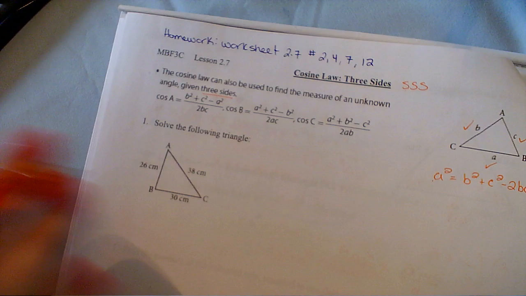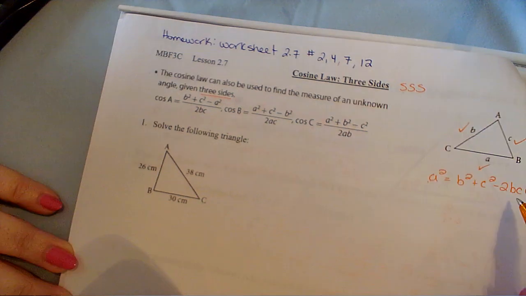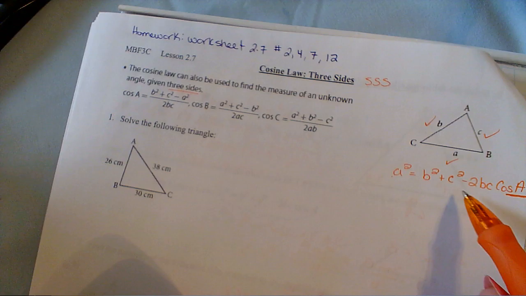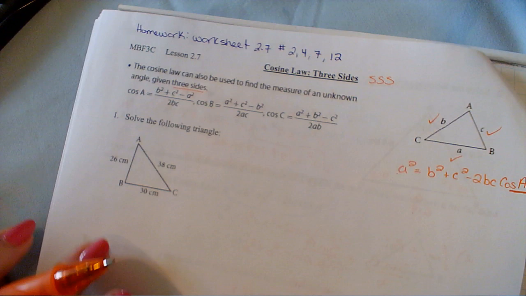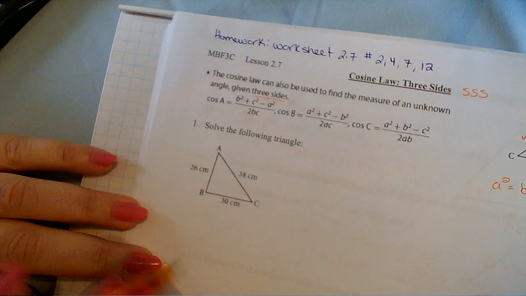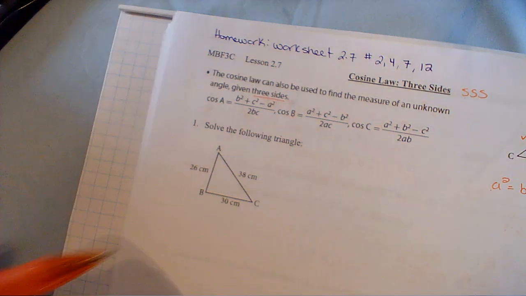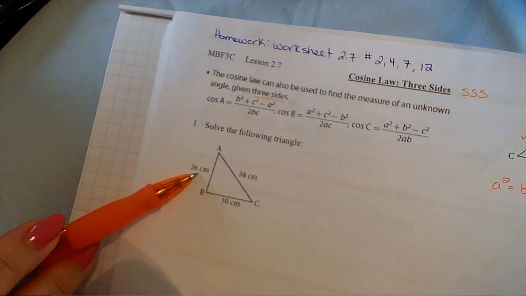I'm going to show you, though, how you don't need to memorize because you already know this formula for cosine law. What we're going to do is we're always going to start with this and then rearrange this as needed to get what we want, in this case, the angle. So what I'd like you to do is to copy down triangle ABC that you see here. Notice that little a is 30, little b is 38, and little c is 26.